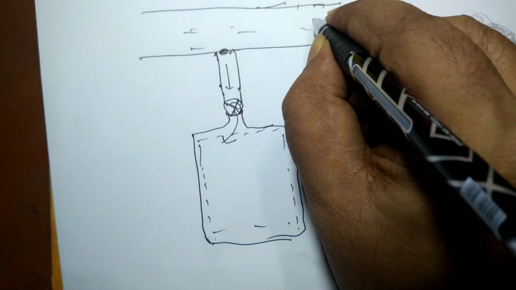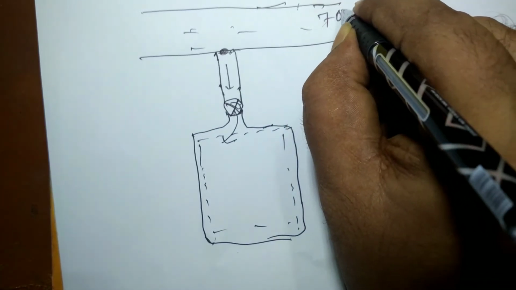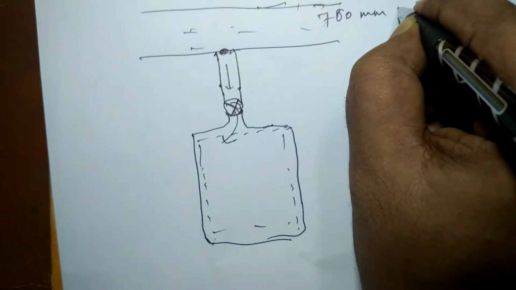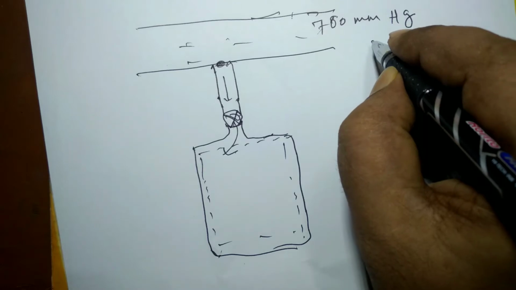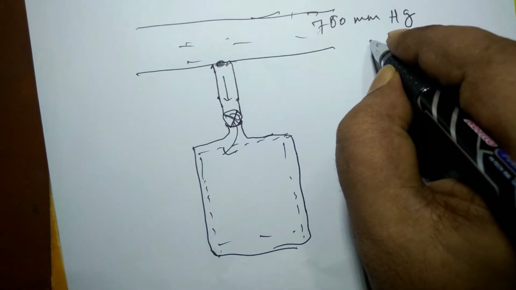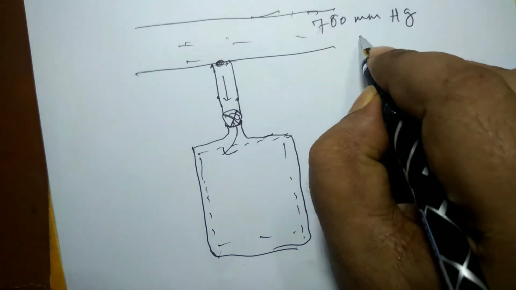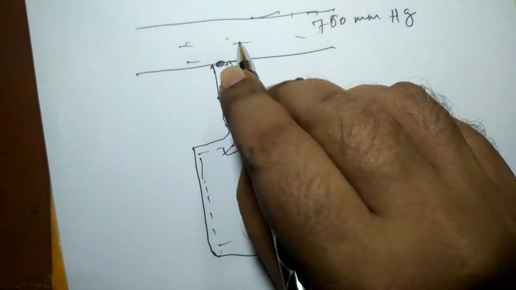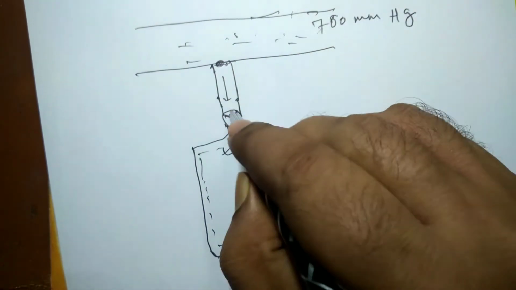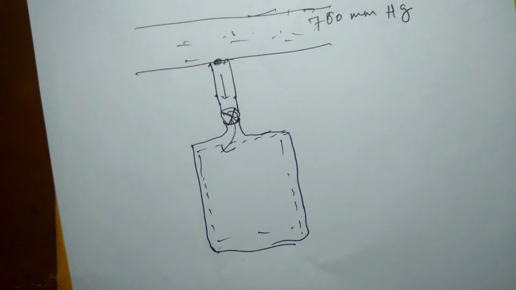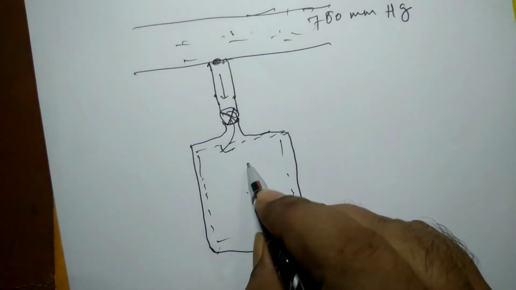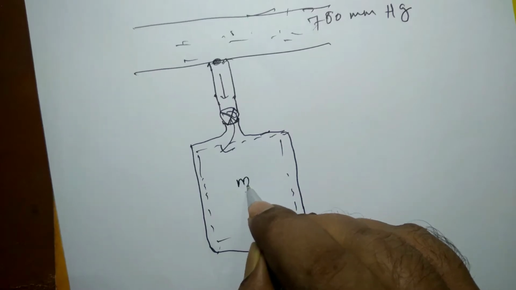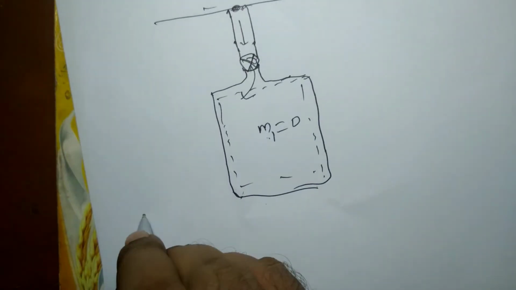You see, the supply line pressure is 760 mm of mercury. And what are the other conditions that are given? This is the only condition, that is, pressure is given of the supply line from which the air enters into the bottle. Initially the bottle is evacuated. That means the initial mass of this bottle is 0. We are solving first bit A.